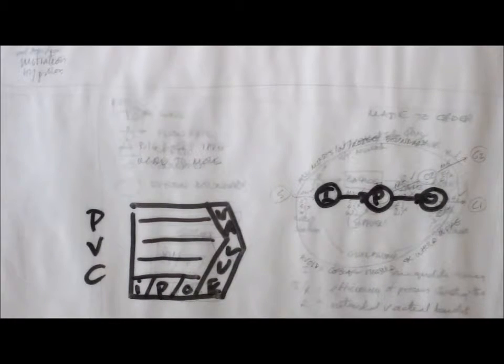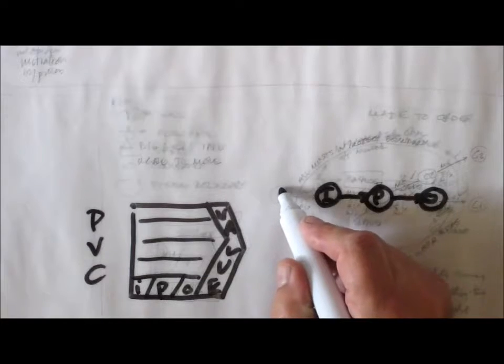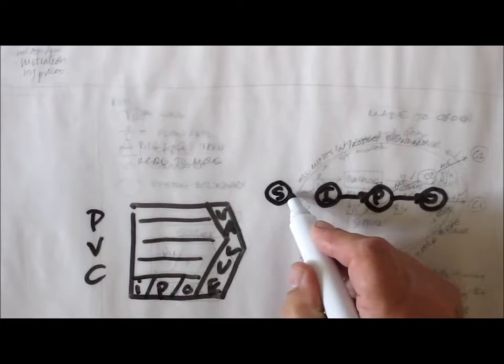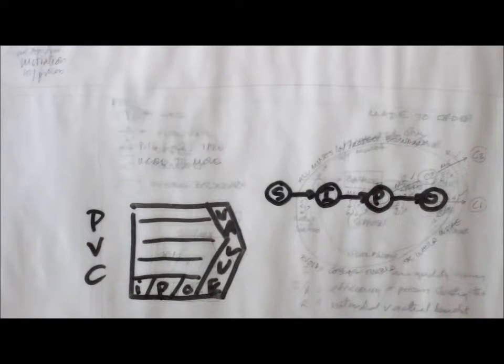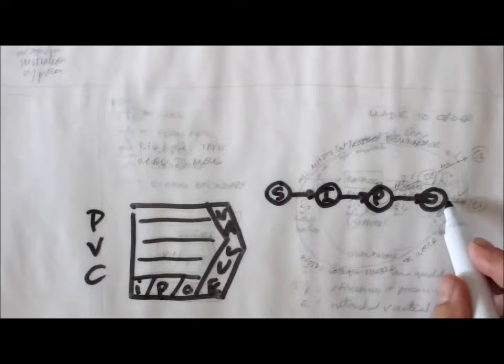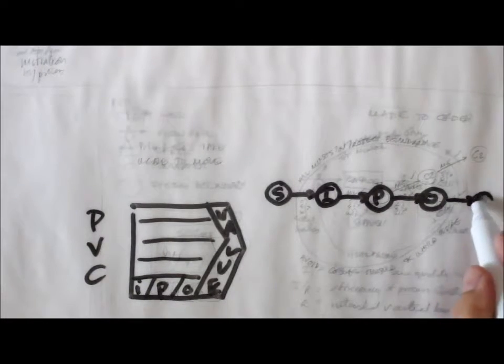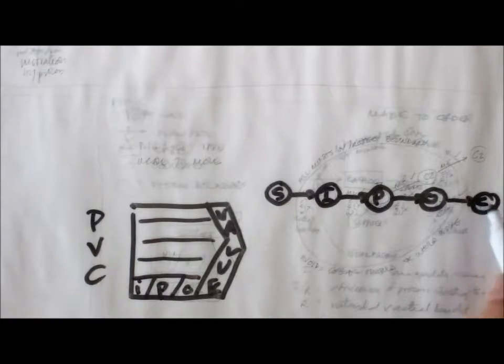We know that those things connect to suppliers from something called the SIPOC analysis, and out here they connect to customers. Yeah? Hence the term SIPOC.